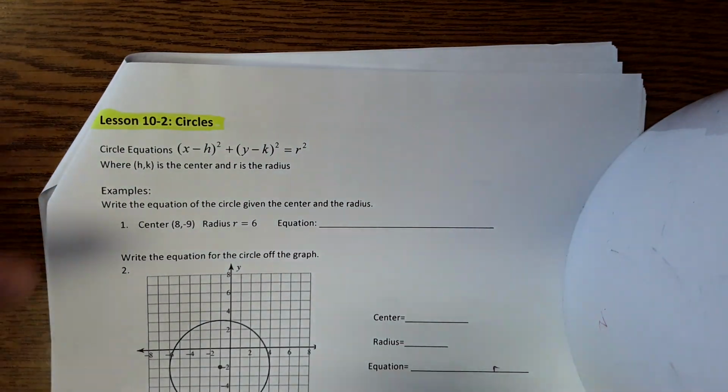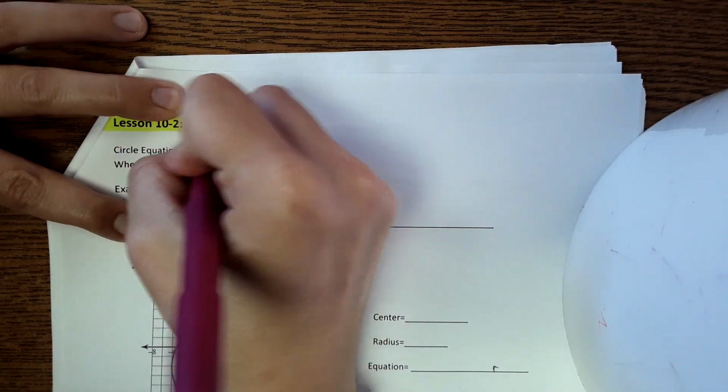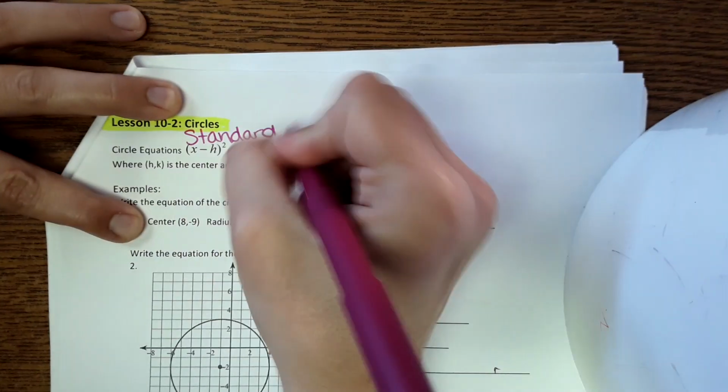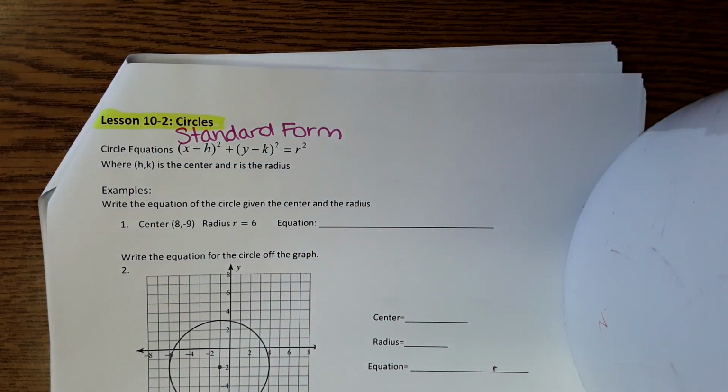Okay, circle equation is right up here. This is the standard form of the circle equation. Does this look familiar to you? Do you remember seeing this? It comes up in geometry, whether your teacher taught it or not, I guess that's a different thing.